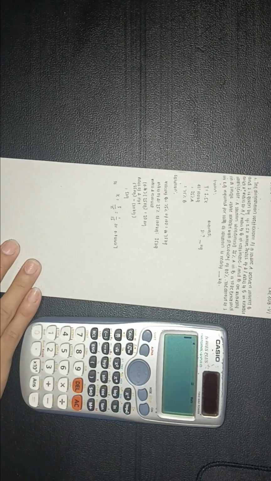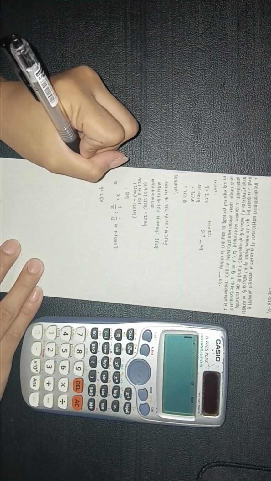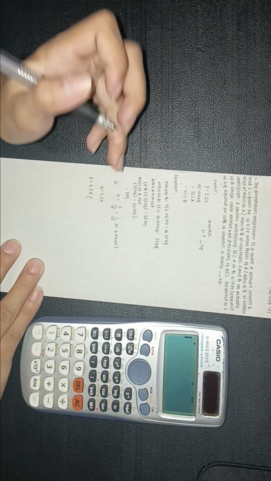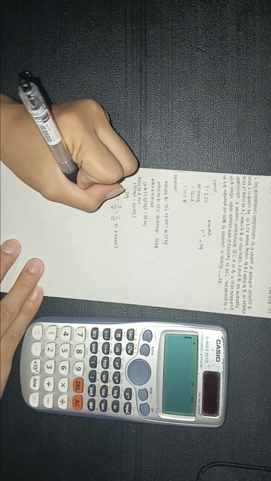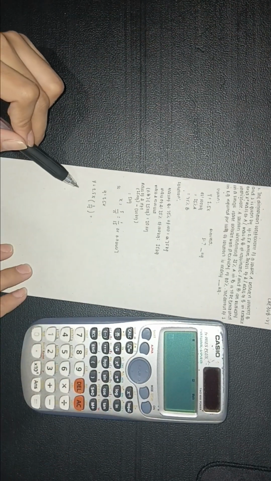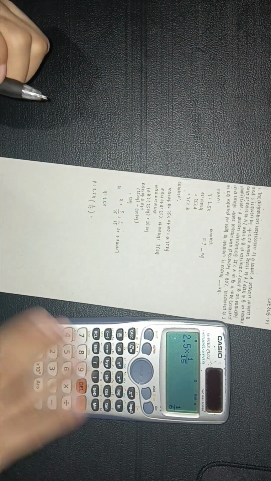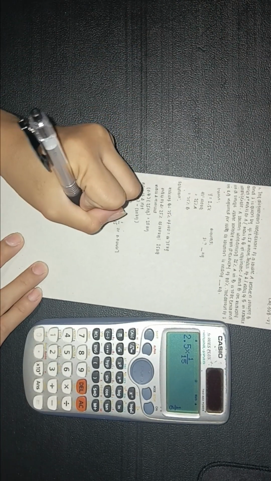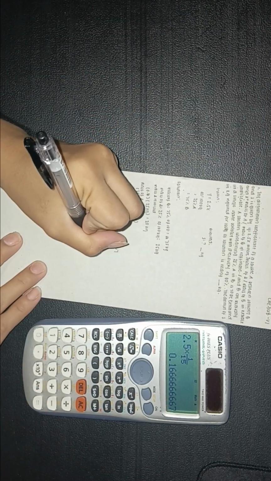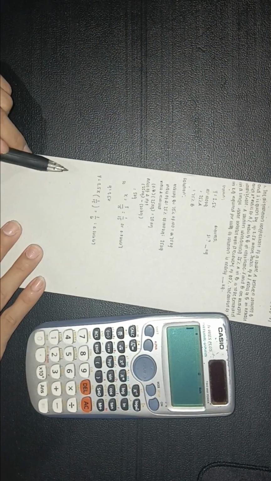Using the given equation y equals 2.5x, we multiply 2.5 by x, which is 1 over 15, getting the answer 1 over 6. This is approximately 0.16667.